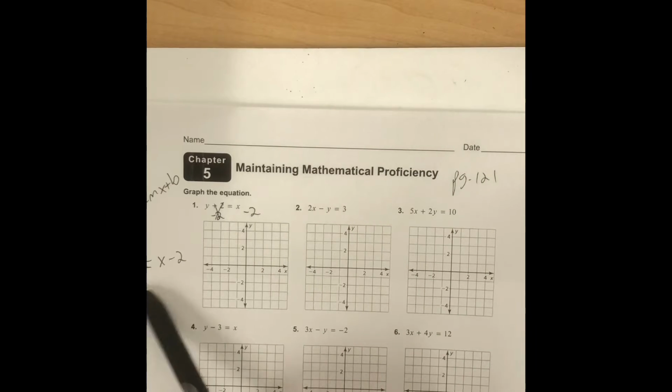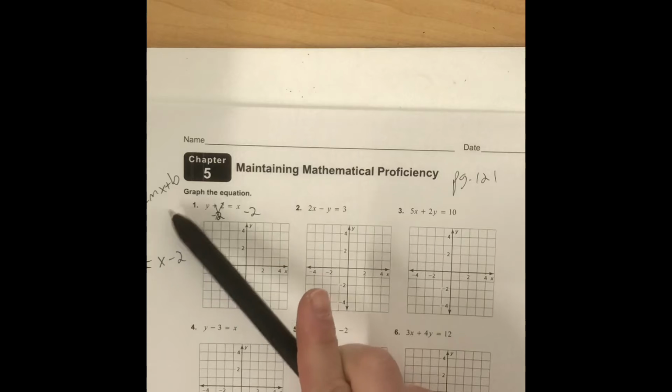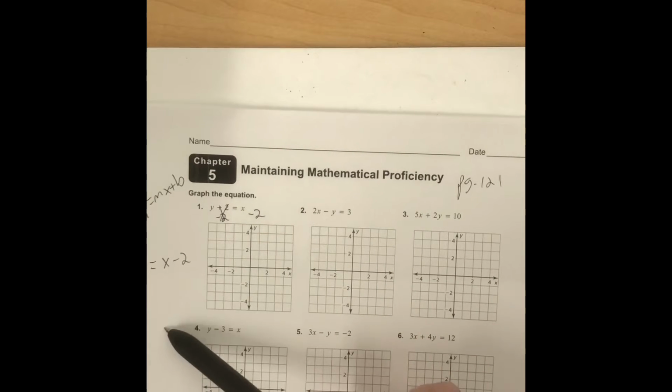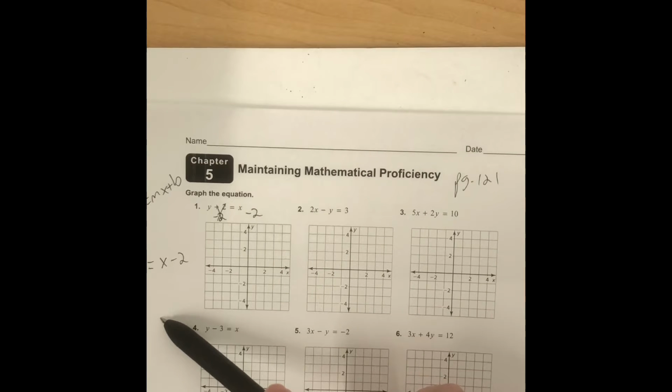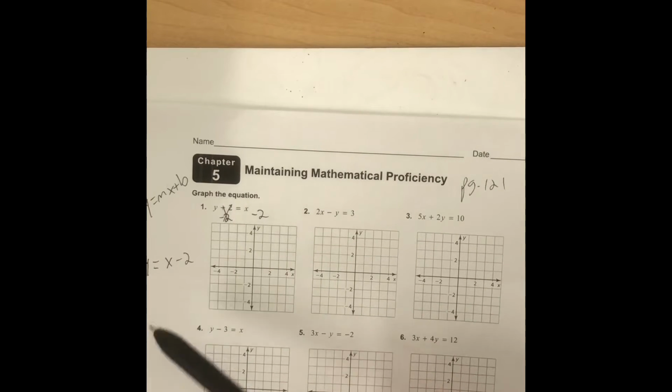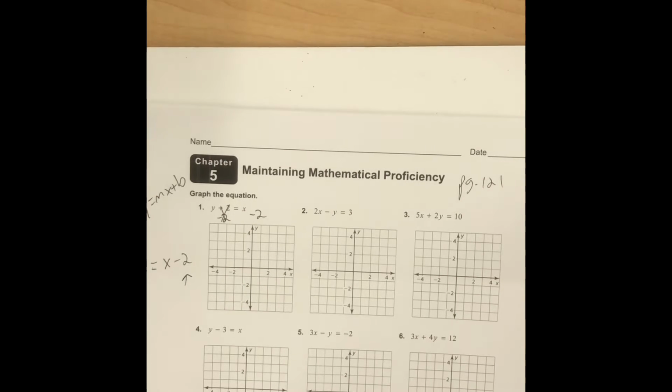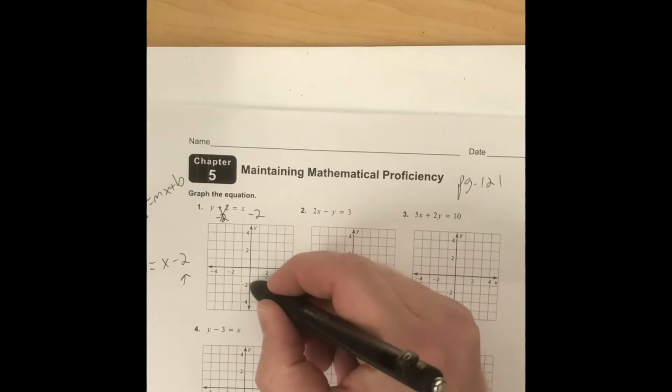We want it in this form because that is in the exact form of y equals mx plus b. So guys, if we get the y all by itself, we're done. We can now graph, right? Like Stevie said, my y-intercept is negative 2. So that's where my line starts. That's my starting point.